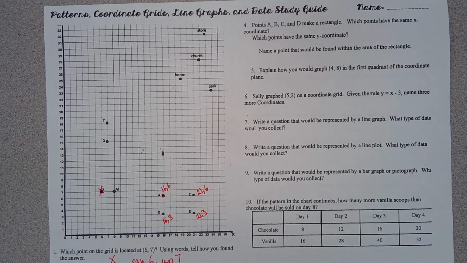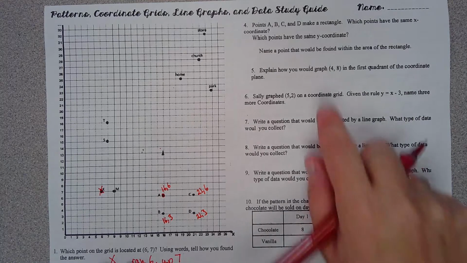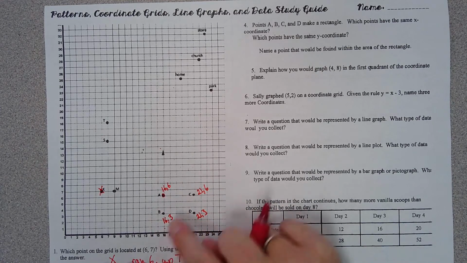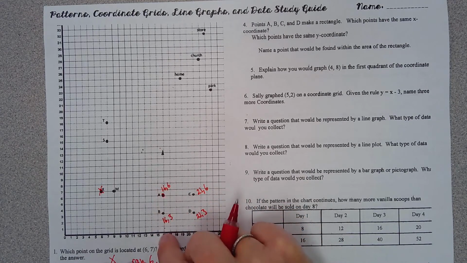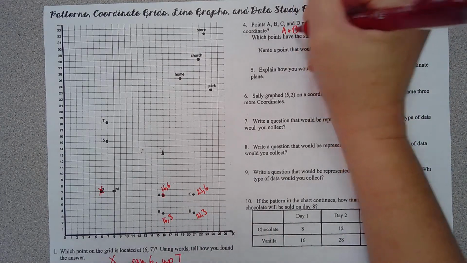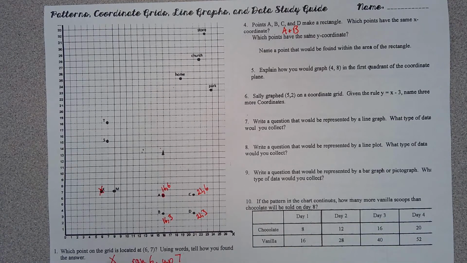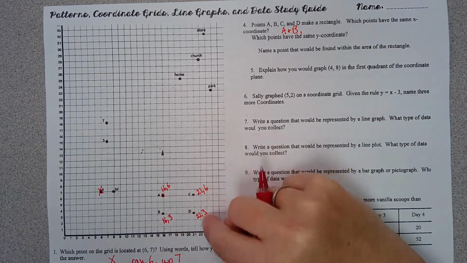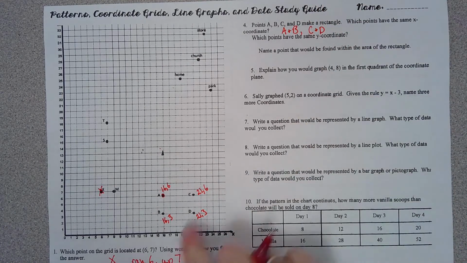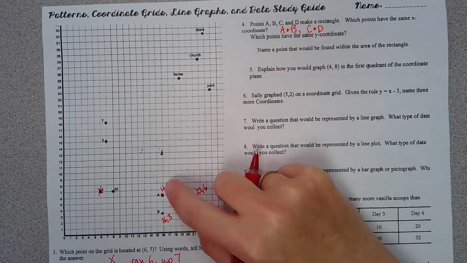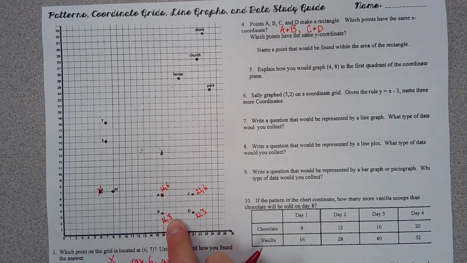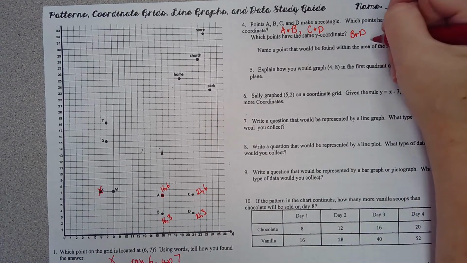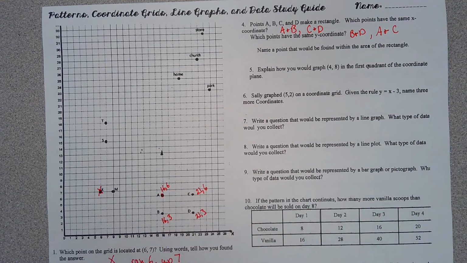Okay? All right. So which ones have the same X? It says here, which points have the same X coordinate? The X coordinates are the first numbers. So which coordinates have the same first numbers? Well, A and B both have 16 as their X coordinates. So come up here and write A and B. Wait, I missed something up here. A and B have the same X, and also C and D have the same X, right? Then down here, for the Y coordinates, those are the second numbers because you've got X and Y. So for the Y coordinates, B and D both have 3, and A and C both have 6 as their Y coordinate.